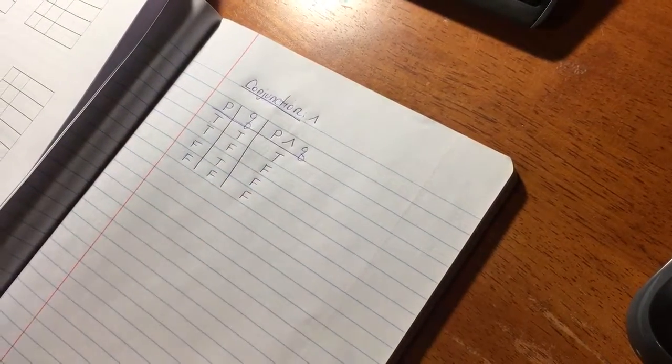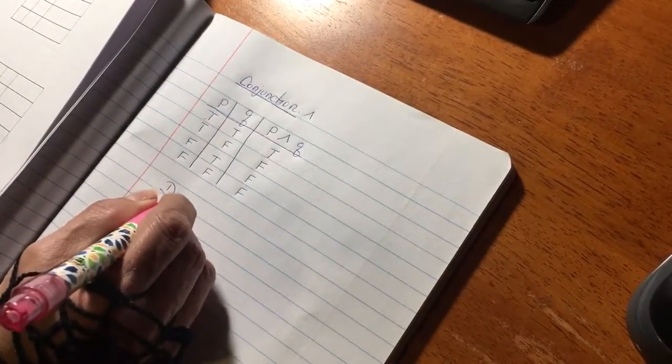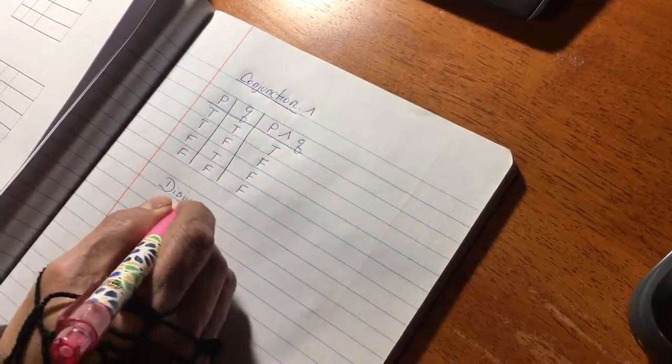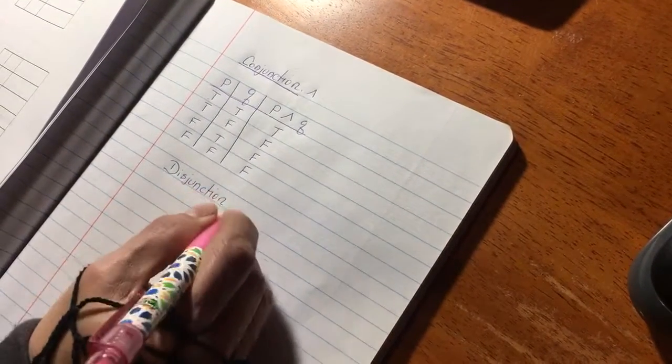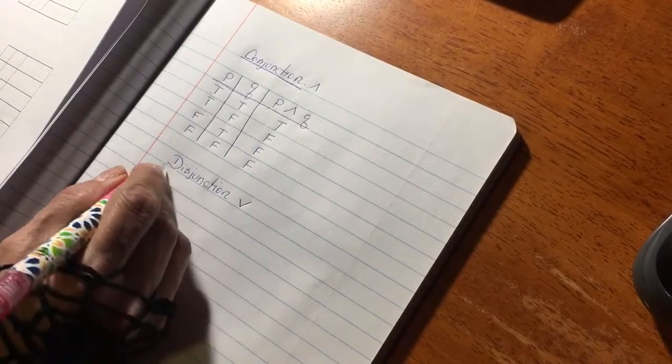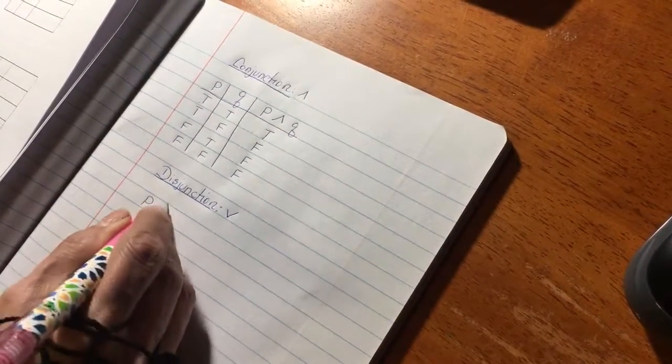Okay? We also talked about the disjunction. Disjunction is the or. It's the or statement, same thing.